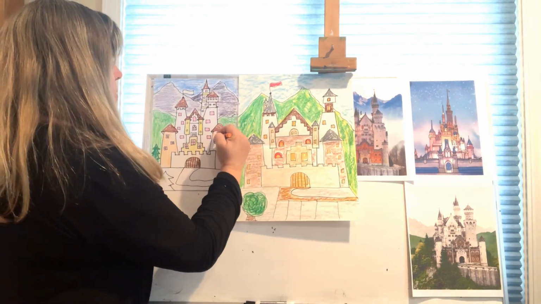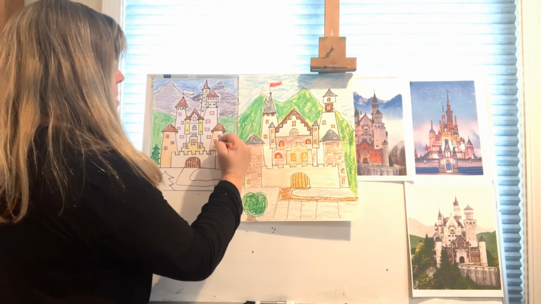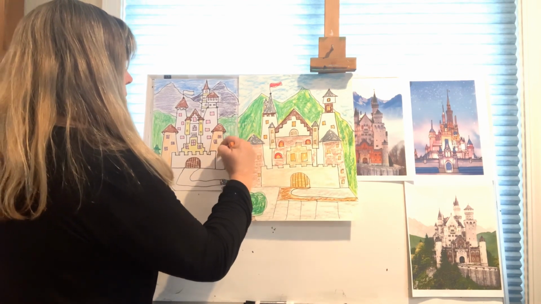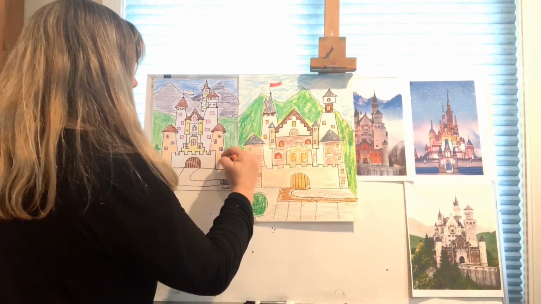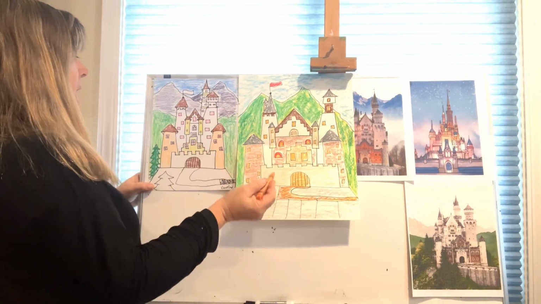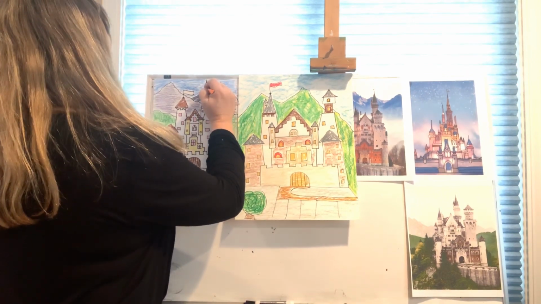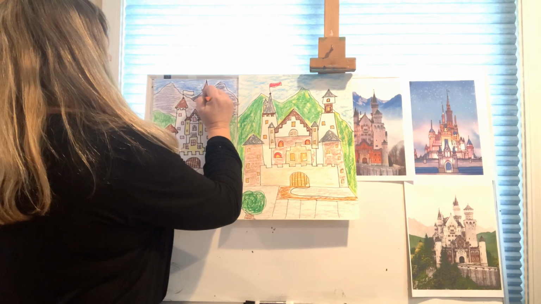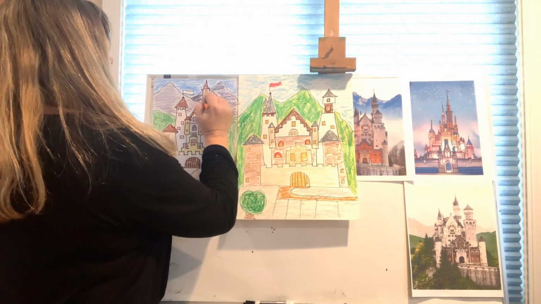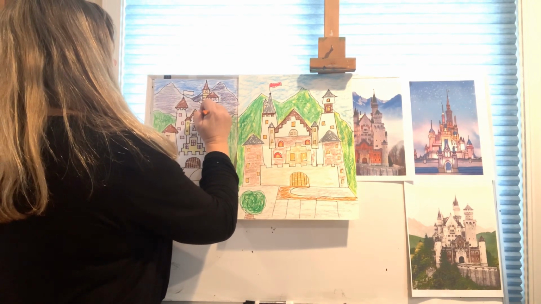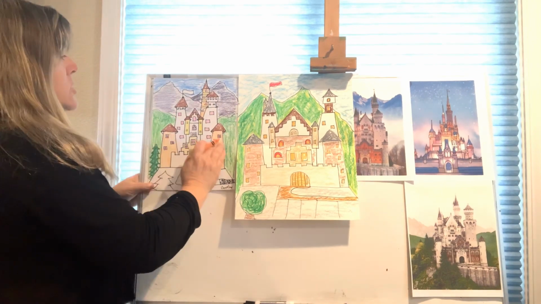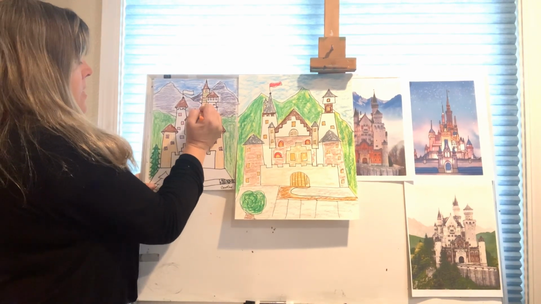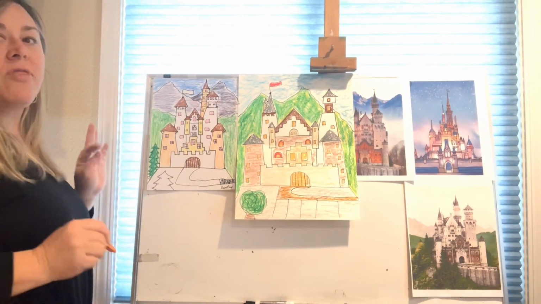And so I'm going to put light orange in that tower here. And then maybe I'm going to go up here and put light orange in that one, in that tower to match. So I've got 1, 2, 3. I've got rhythm in the color. I've colored with a purpose.